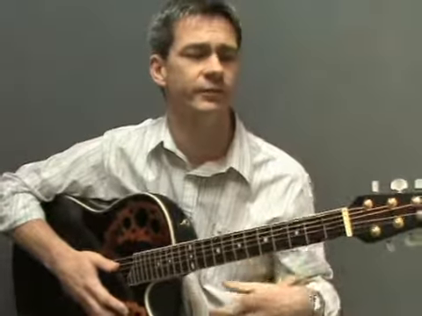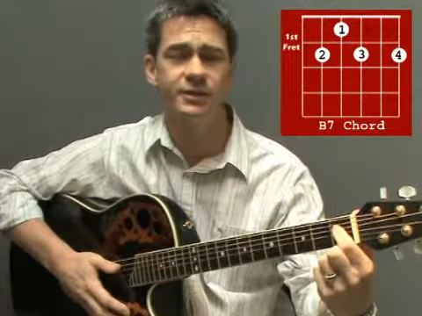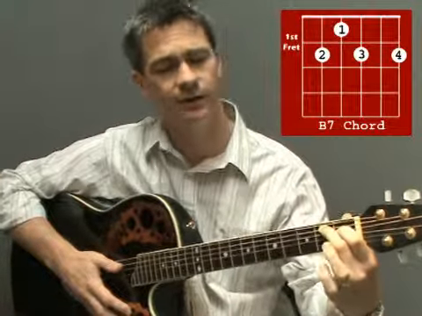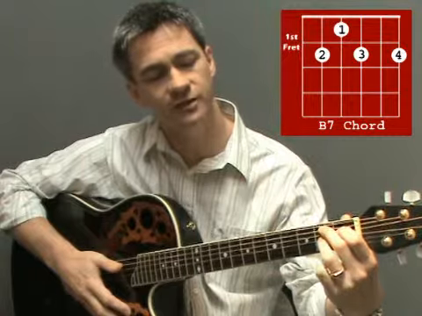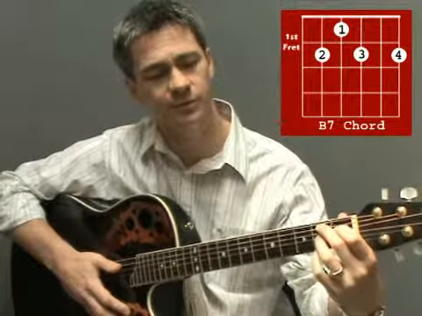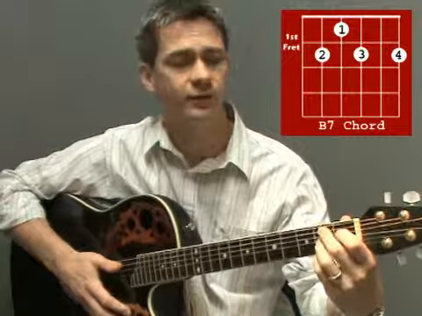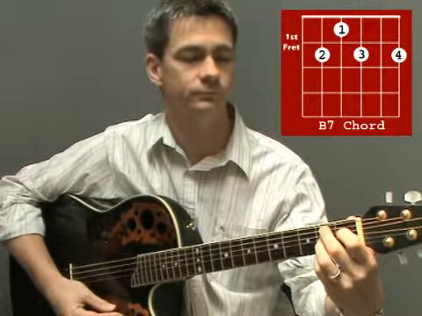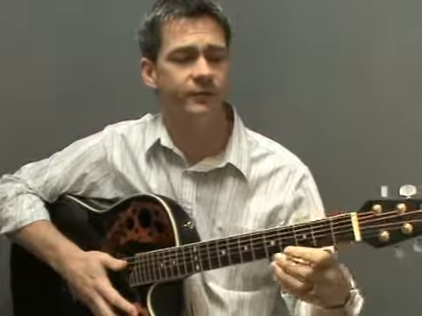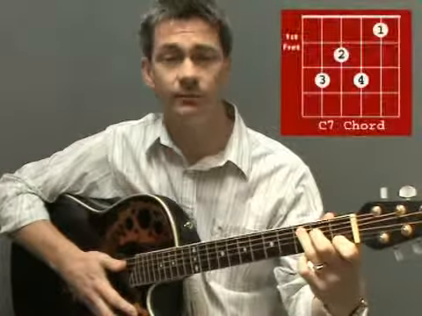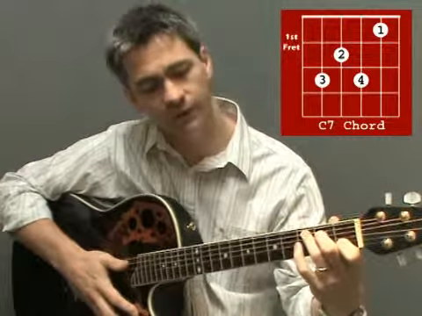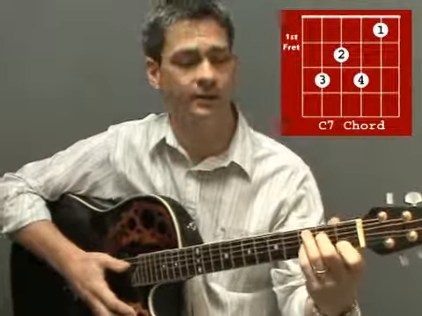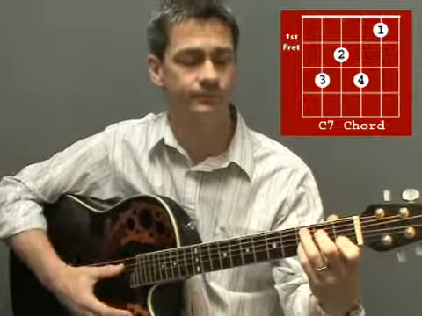Now let's try B7. Your first finger goes on the D string at the 1st fret. Your second finger goes on the A string at the 2nd fret, your 3rd finger goes on the G string at the 2nd, and your 4th finger goes on the top E string at the 2nd fret, and again you play it from the 5th string. To play C7, put a C major chord on, and then add your 4th finger to the G string at the 3rd fret, and again play from the 5th string.